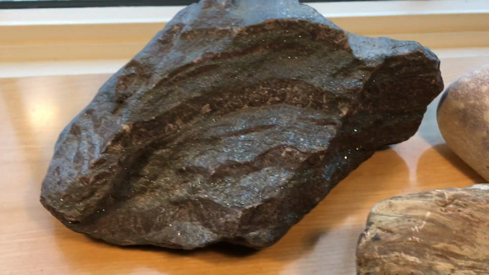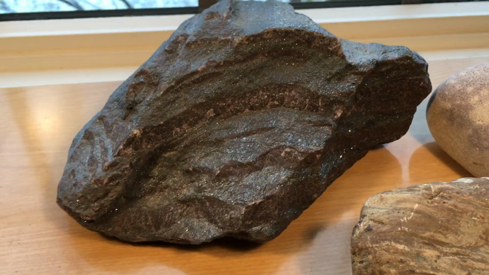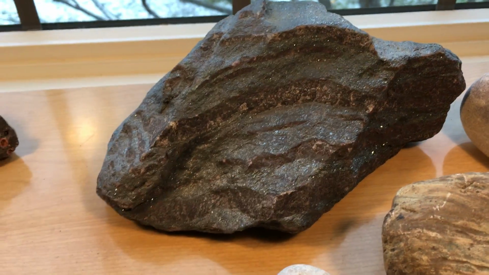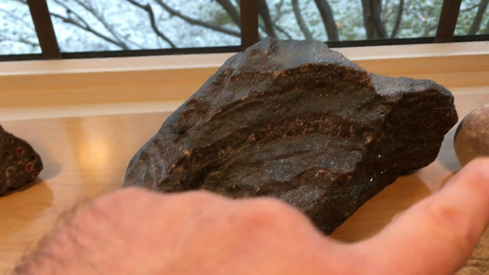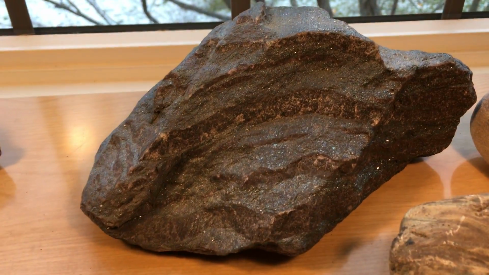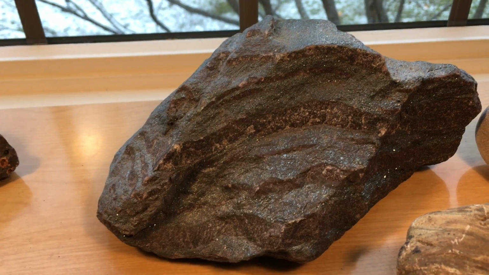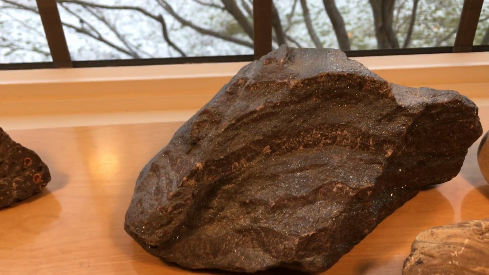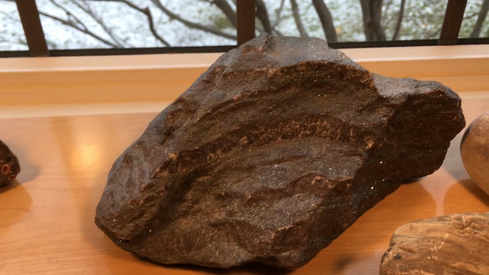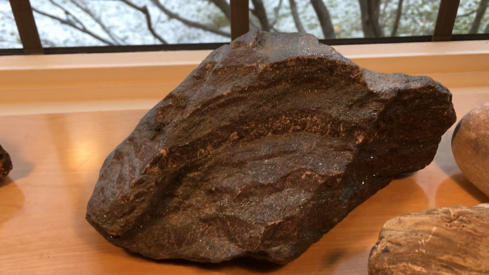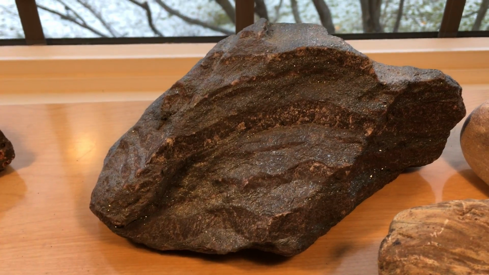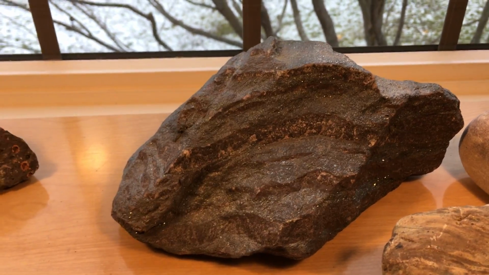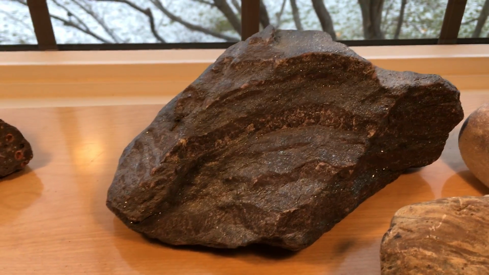Now this one might look like it's igneous or metamorphic, but it is a sedimentary rock. You may be able to see these bands. They're kind of curved, and this is called a banded iron formation because there's a big formation of rocks that this came from in the Upper Peninsula. The nickname is BIF, so banded iron formation, BIF. I think that's fun. And this is where the iron came from when it was mined in the Upper Peninsula.